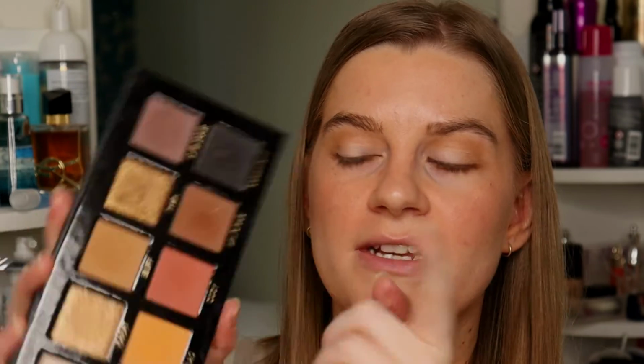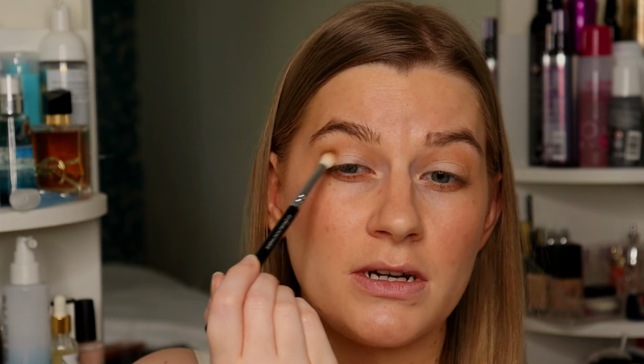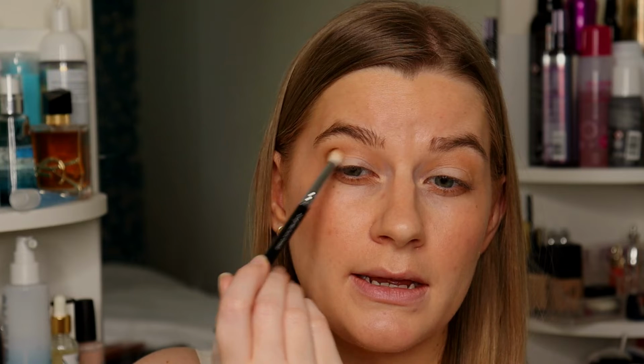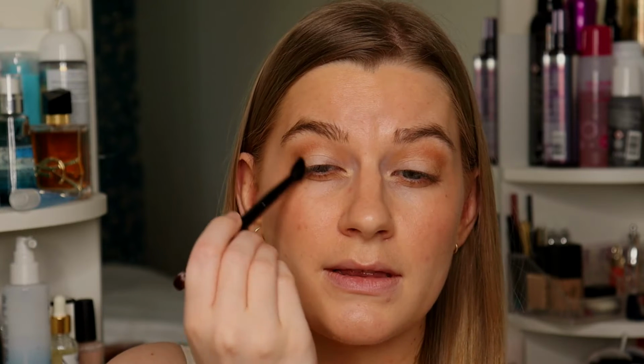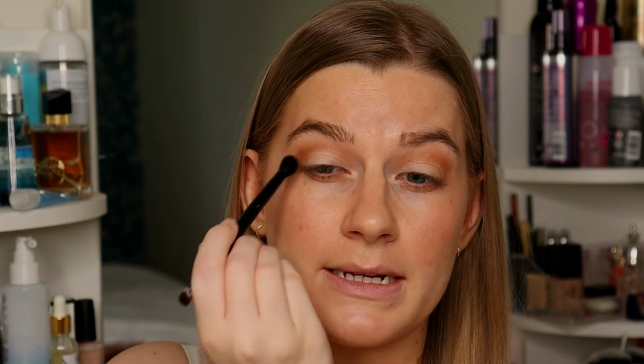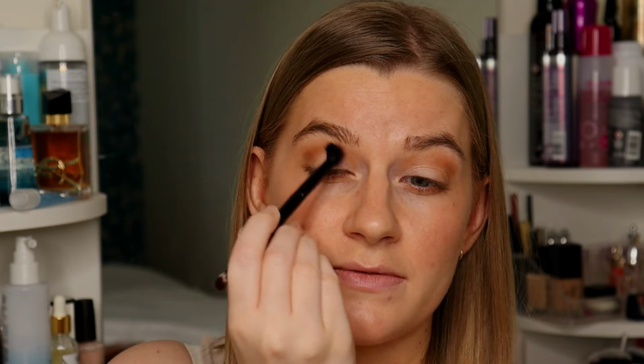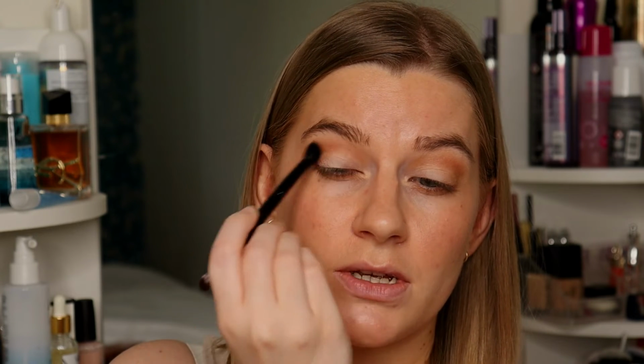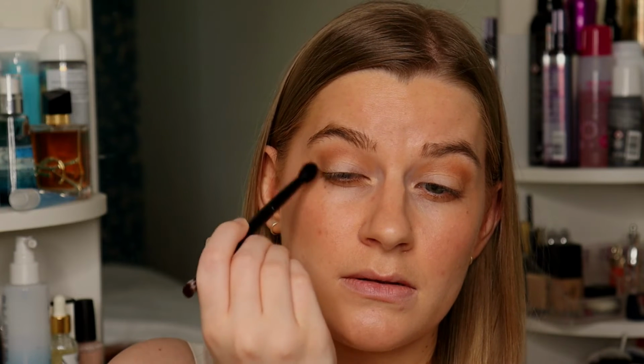And then I'm going to add in just a little bit of the shade Delicious just on the outer part of my eye, just to darken it up ever so slightly. And then just get a clean blending brush to blend that darker shade. So it's all still very soft, very muted, nothing too intense. So eyeshadows should be matte. You can go for a slightly shimmery finish.